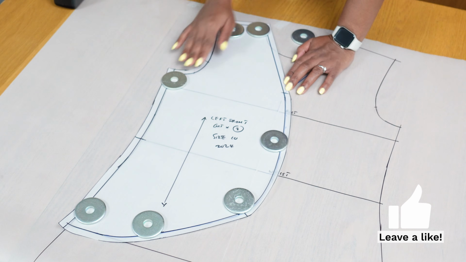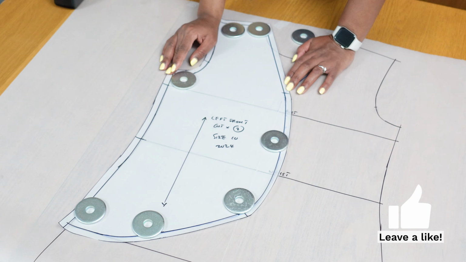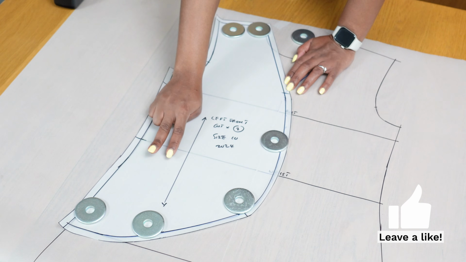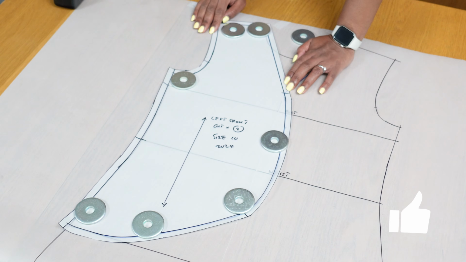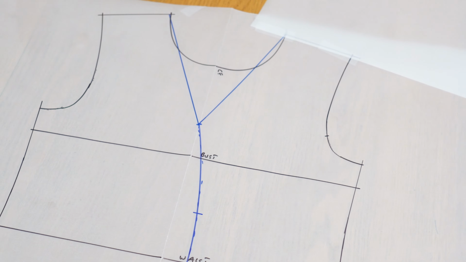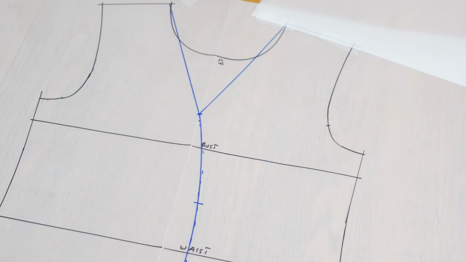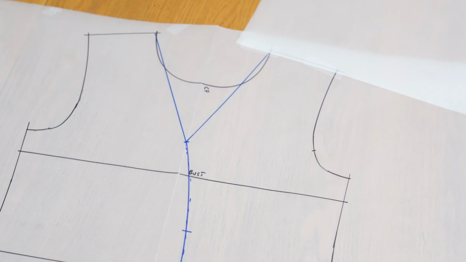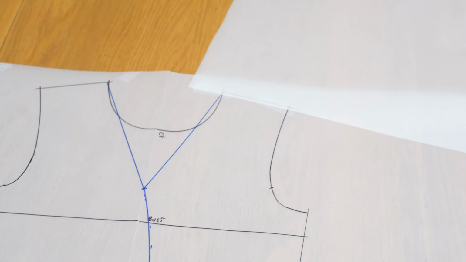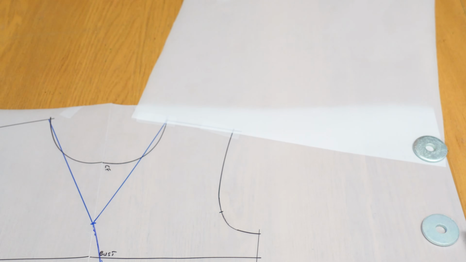This is the first of 4 patterns I'm going to be creating in this tutorial. In the second follow-up video, I'm going to be sharing how to use the patterns to cut and stitch the dress.